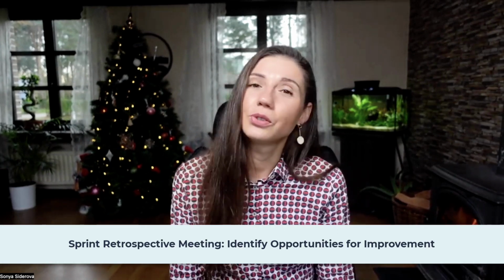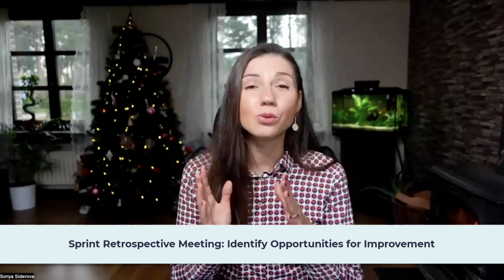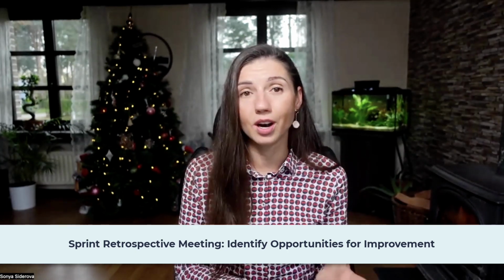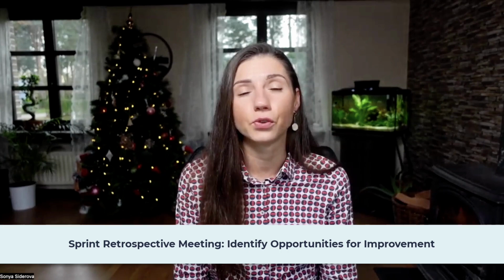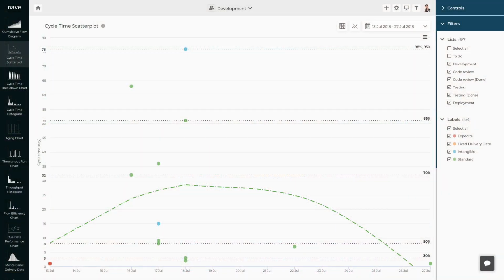Now, during the sprint retrospective, our main goal is to look into the different aspects of the work and identify opportunities for improvement. Analyzing the cycle time scatter plot is of great help here. The chart visualizes all of your completed tasks as dots scattered on a plot. The horizontal axis is a timeline, while the vertical axis shows the time needed to complete the work. The cycle time scatter plot will help you identify the outliers in your process.